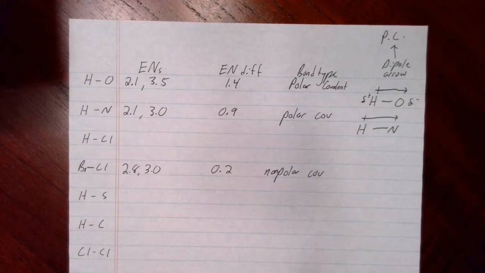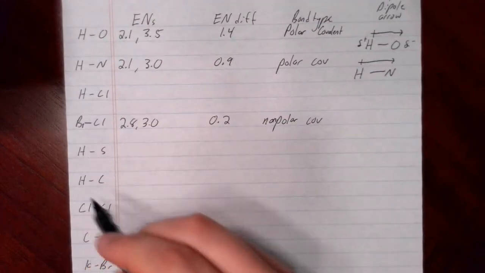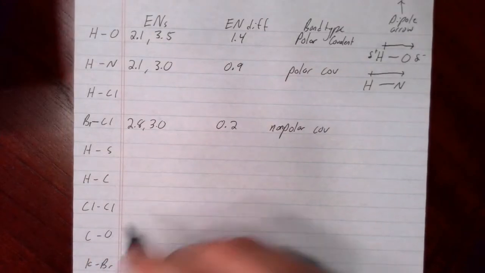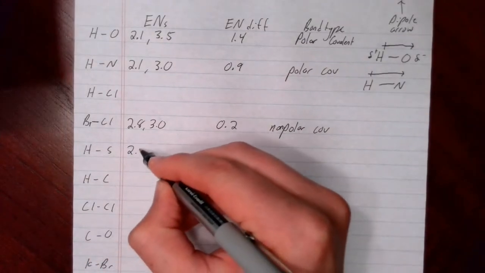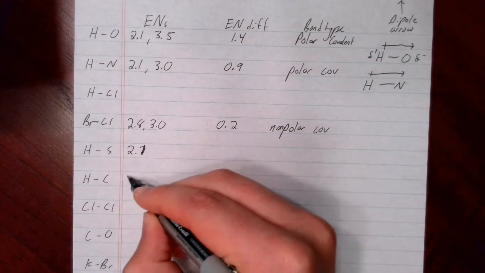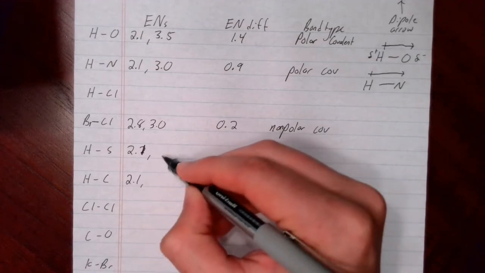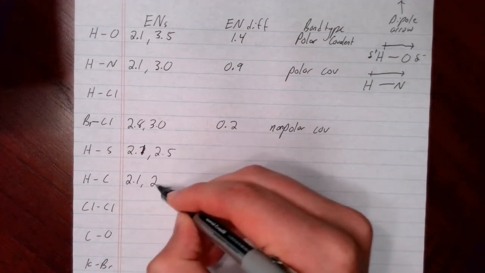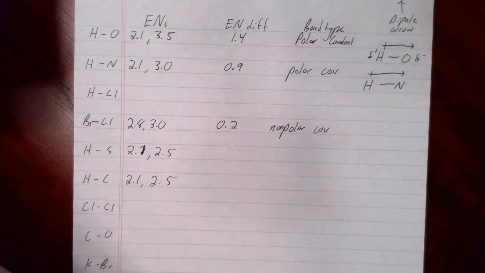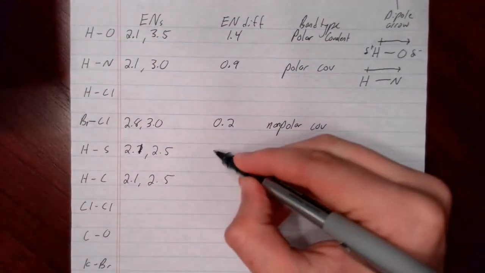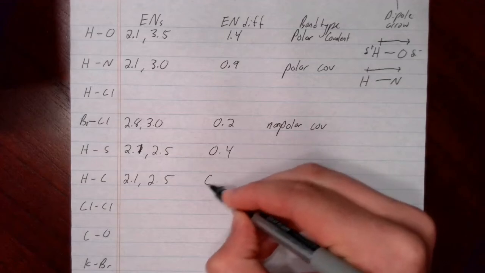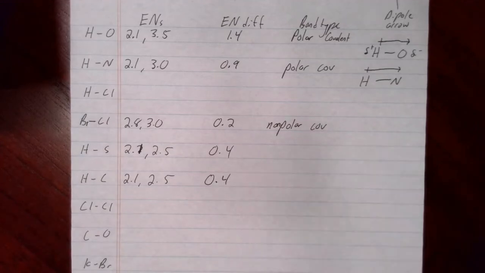So let's look at the examples of hydrogen and sulfur and hydrogen and carbon now. So each of these you'll see have electronegativities of 2.1 and 2.5. So when you do the subtraction, you get 0.4. Okay, so that kind of falls between the rules for polar covalent and nonpolar covalent.